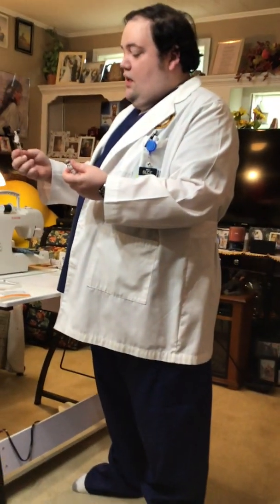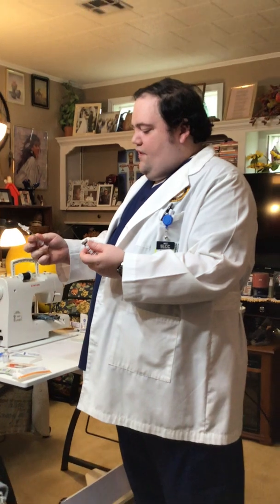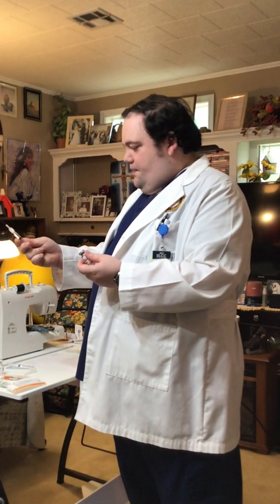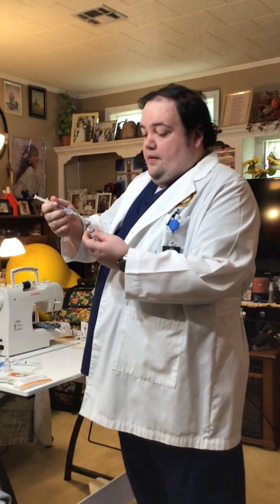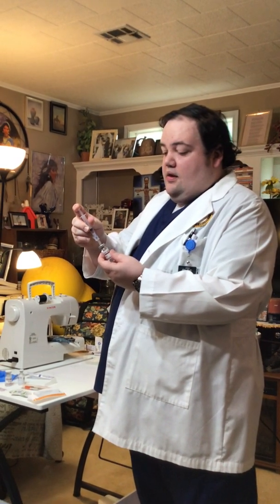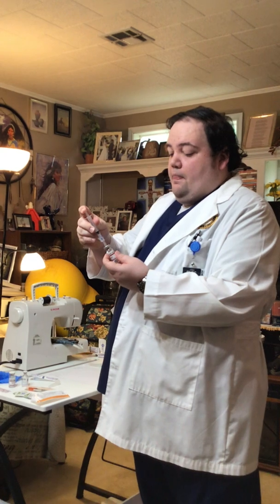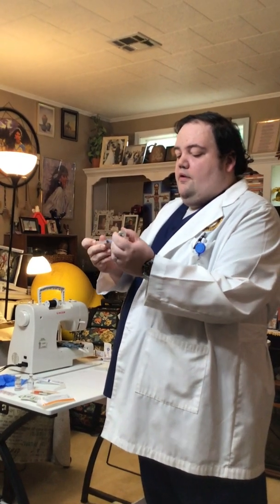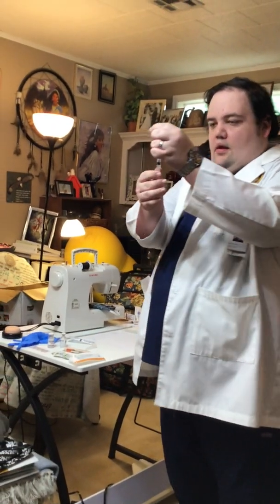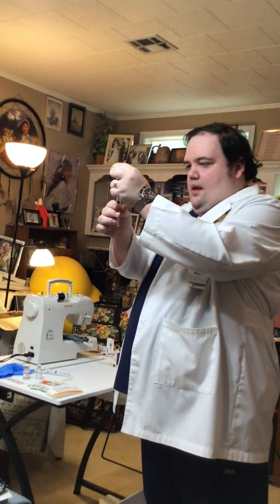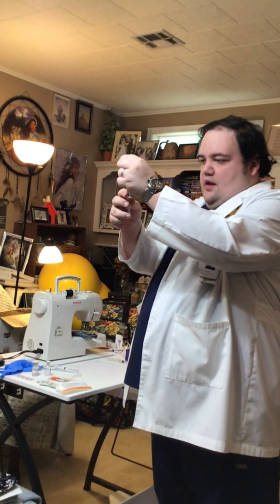I'm going to aspirate 1.5 cc's of air into this syringe. I'm going to insert it into the vial, and I'm going to inject the air into the vial. Okay. I'm going to invert it and let the air push out the medication that I need. And it didn't quite go all the way, so I'm going to help it out a little bit.